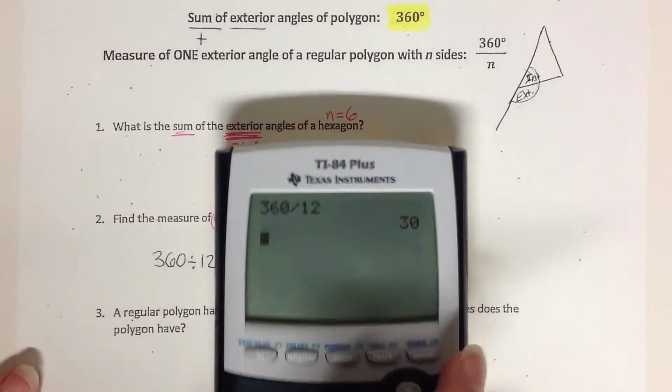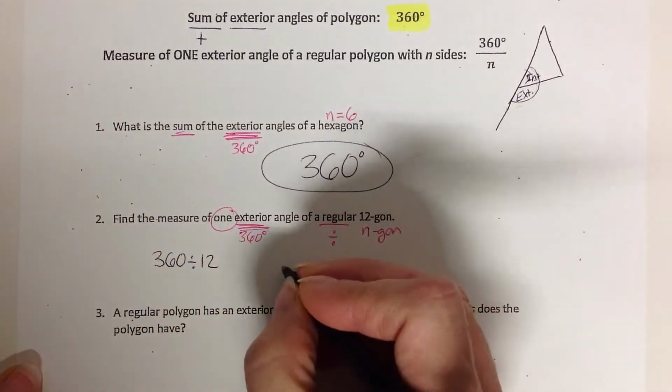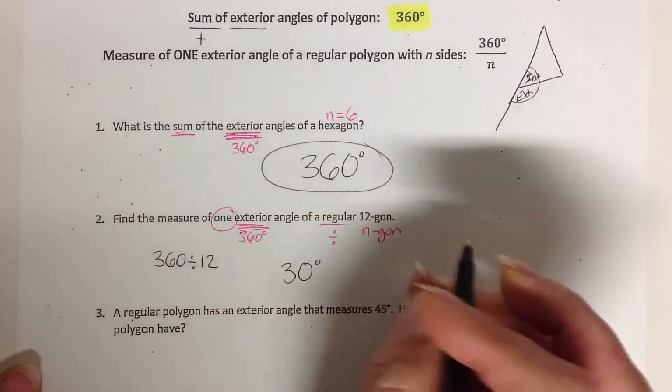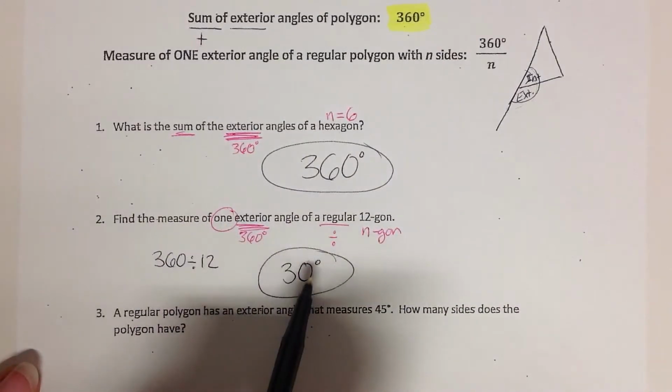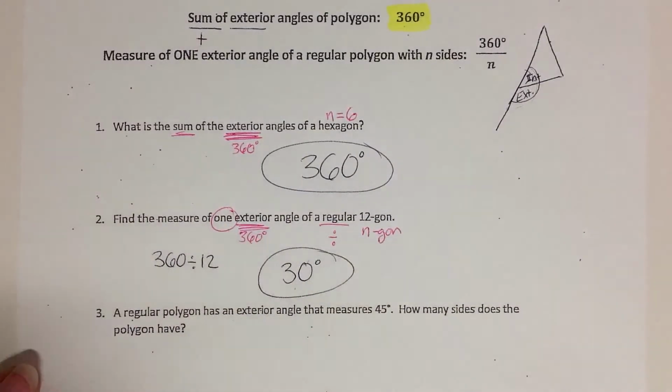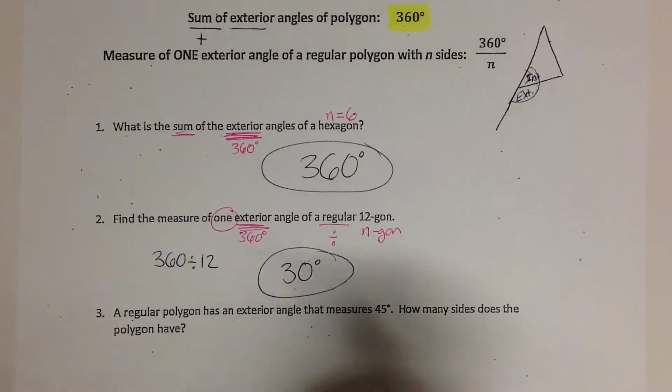Okay, so each one's going to measure 30 degrees. Read it again. Did I answer this? The measure of one, that's just one exterior angle. Yep, I like my answer. That makes sense. Okay, so I feel like I want to do a couple more.